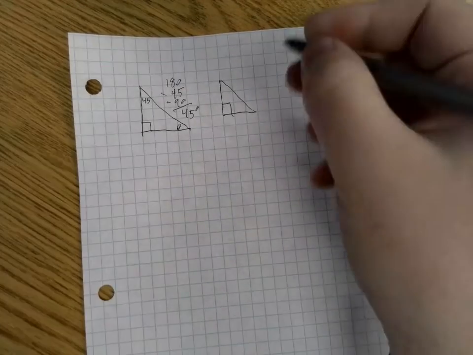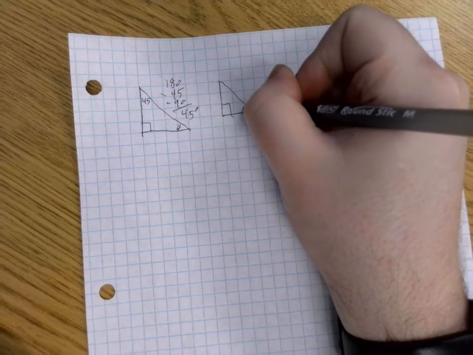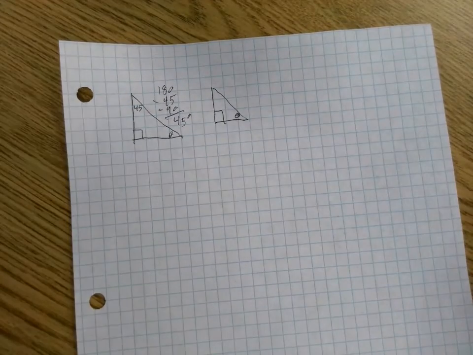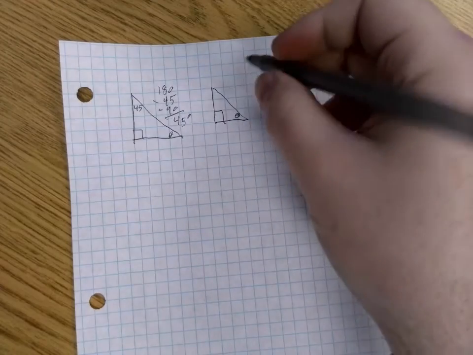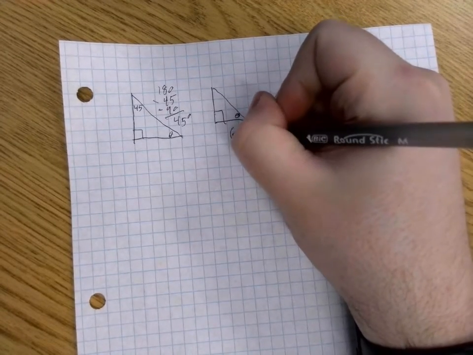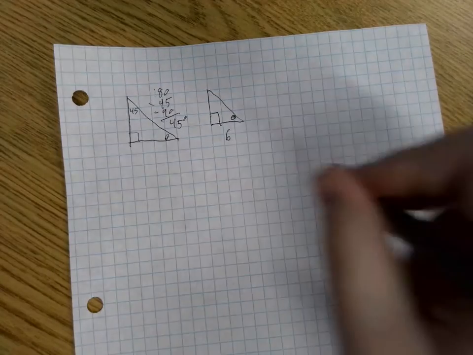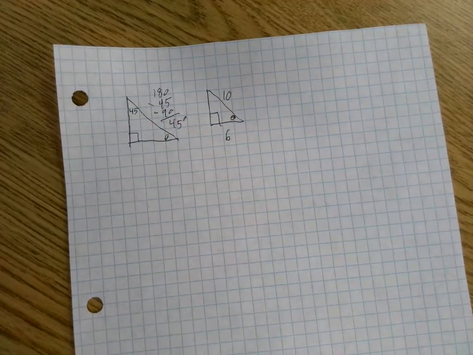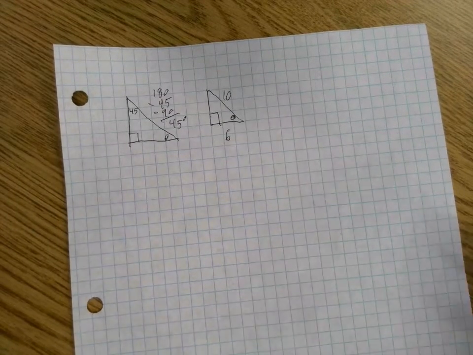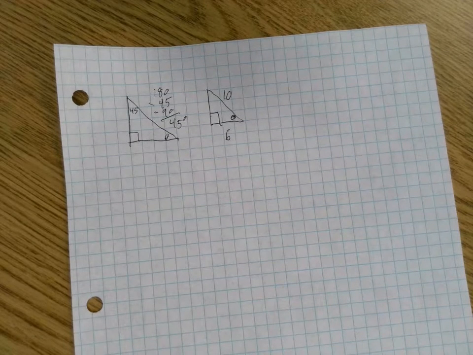So, we're going to assume that, hey, I want to know what this bottom angle is. But all they've given me is that, alright, well, this has a measure of 6, and this has a measure of 10. And that's it. And that's all I've got. And they want to know what this is. So how do you go about figuring this out?